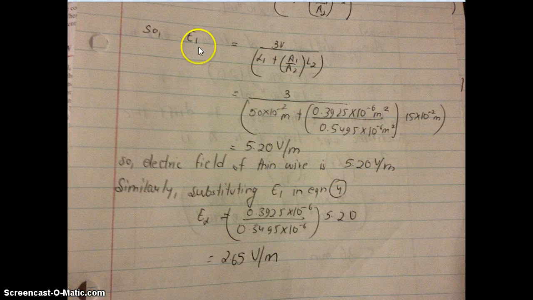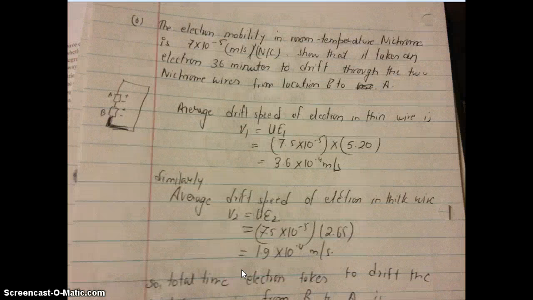Now we can use this E1 in equation 4 to get the value for E2, and after putting in the values, it comes out to be 2.65 volt per meter. Problem part B says the electron mobility at room temperature of nichrome is 7 times 10 to the power minus 5 meter per second per newton per coulomb, so show that it takes an electron 36 minutes to drift through the two nichrome wires from location B to A. Here you can see the figure, and we need to find how long it takes the electron to drift from B to A.